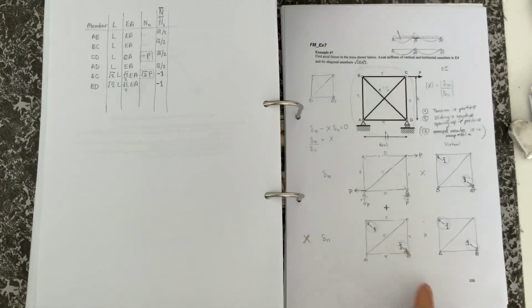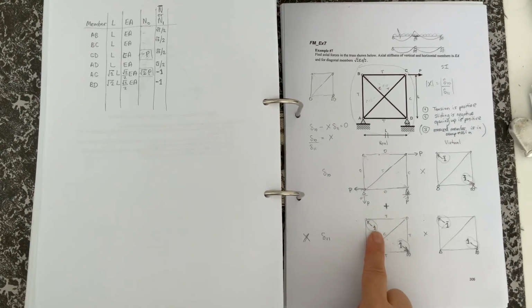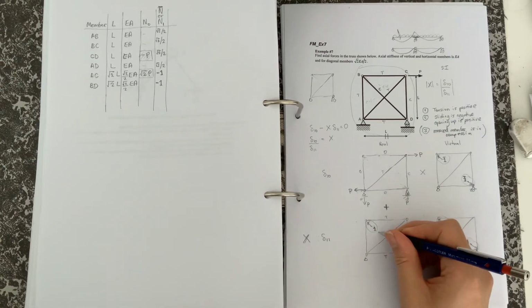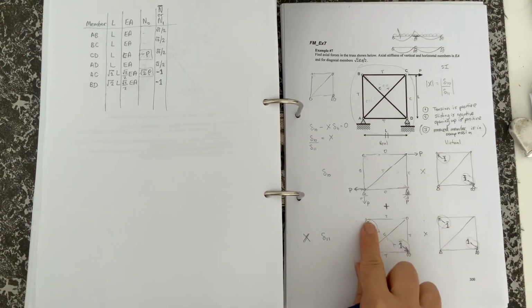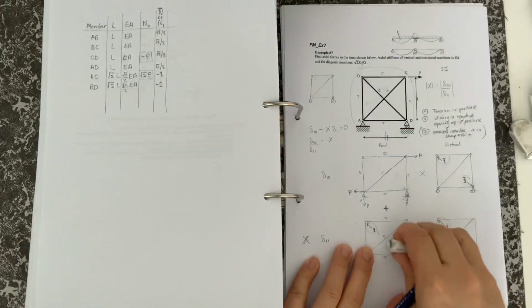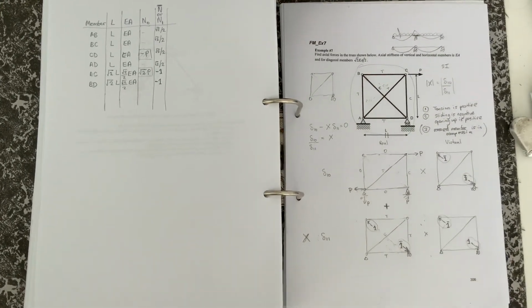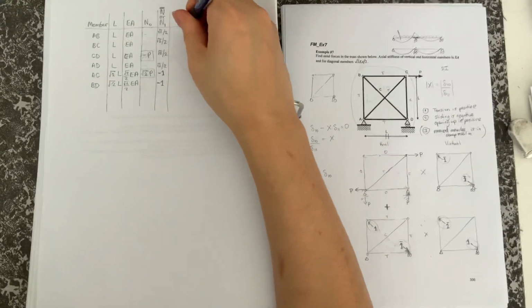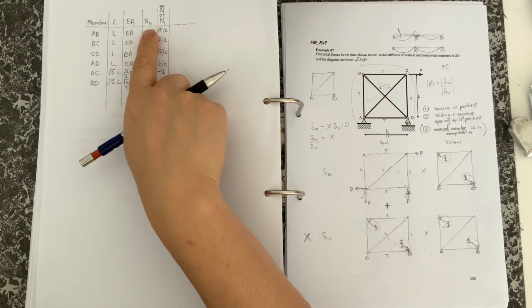For the reasons that we went through before, that member there is in compression, so this is the force acting on the member. That's why I've got a negative sign there. So what do I have here? I need to be multiplying the two out.